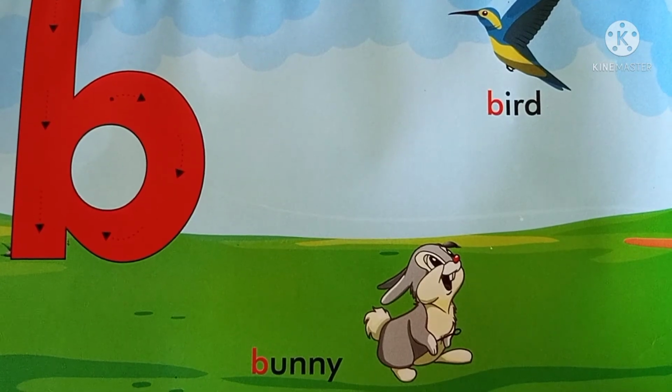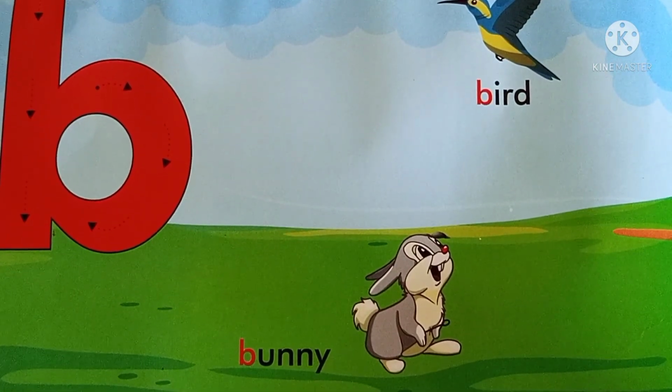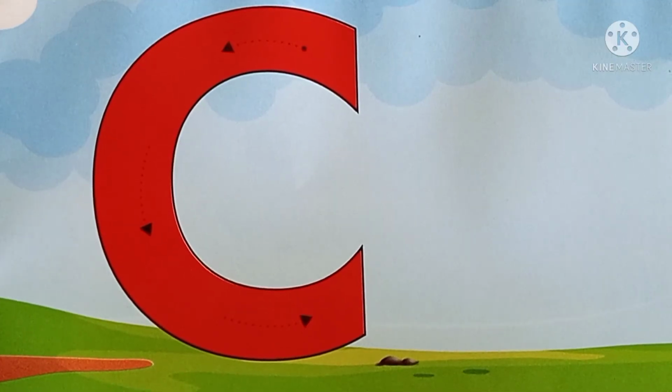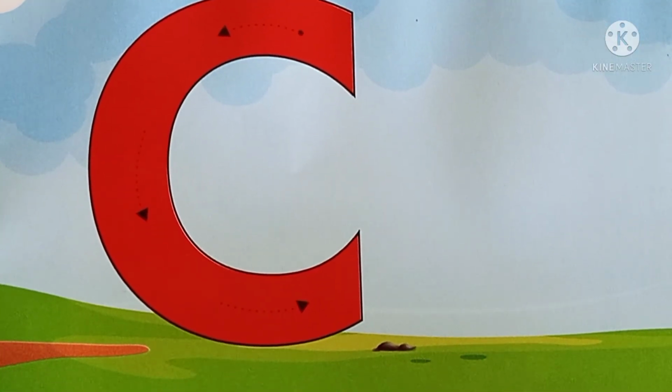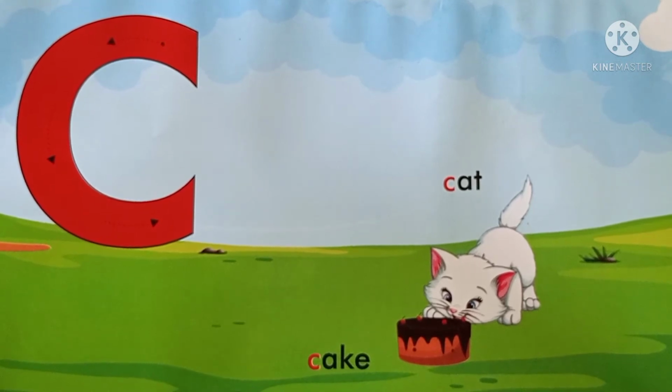B. B for bird. B for bunny. C. C for cat. C for cake.